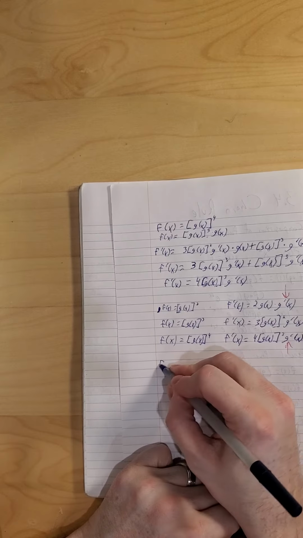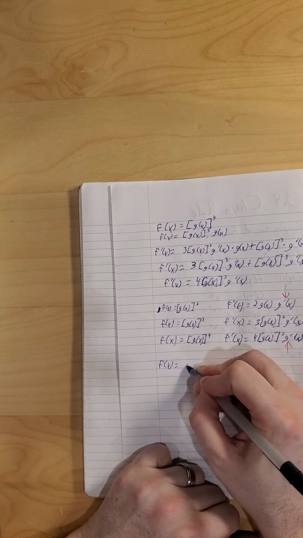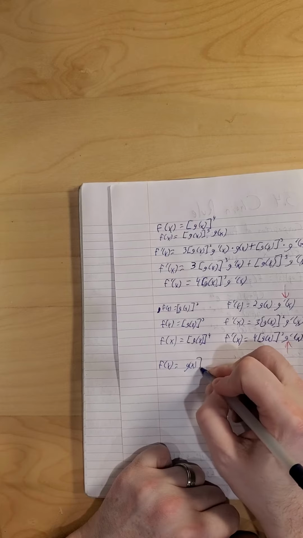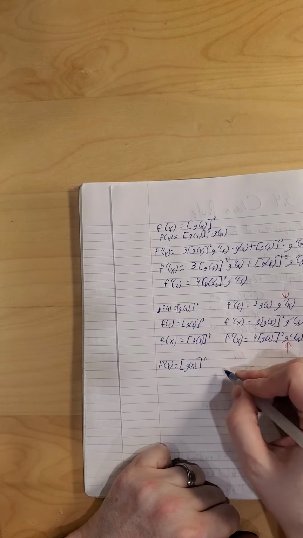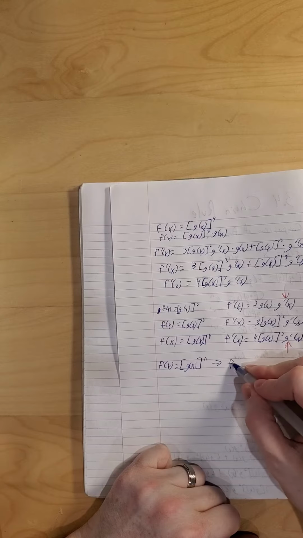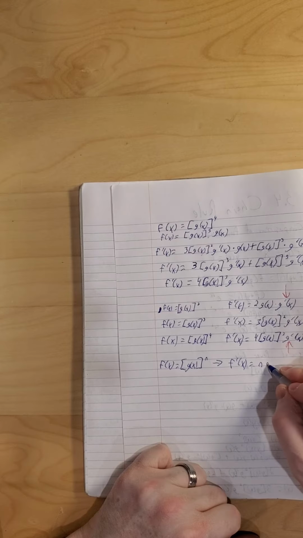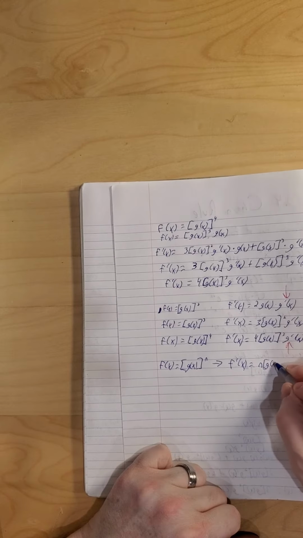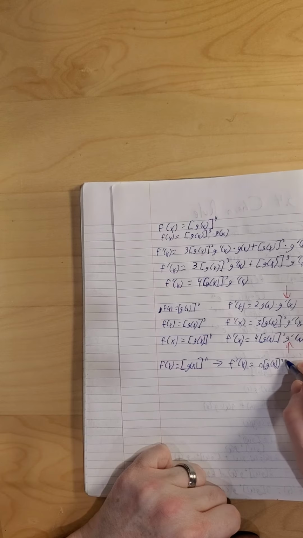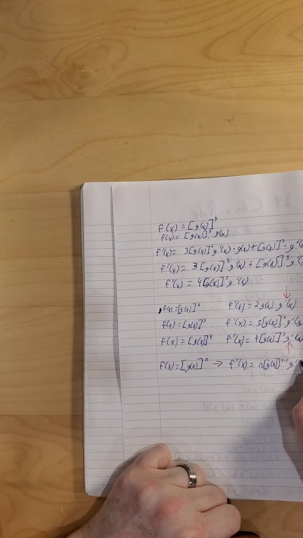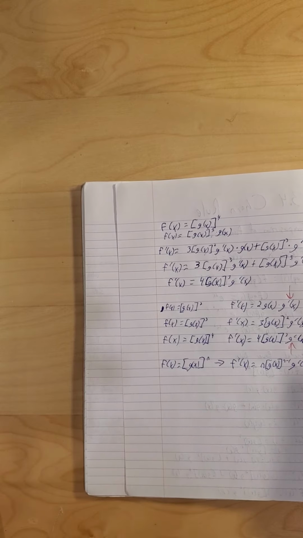So in general, f of x equals g of x quantity raised to the n power would imply that then f prime of x is going to be n times g of x to the n minus 1 power, always times g prime of x.